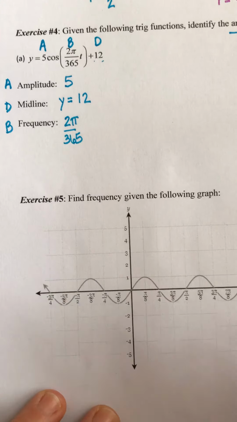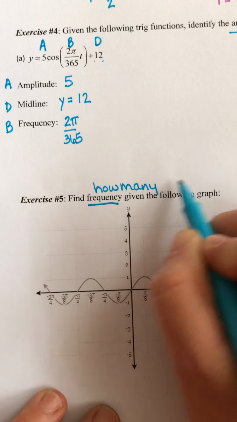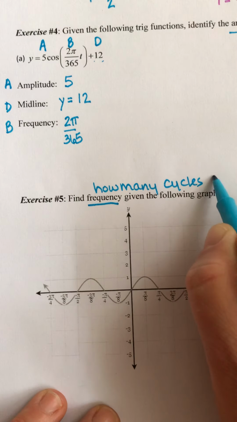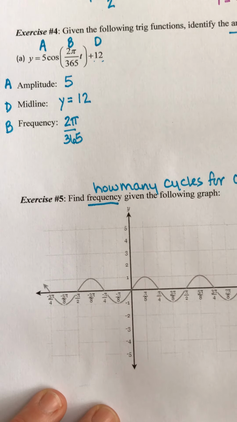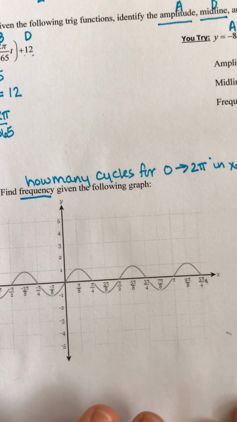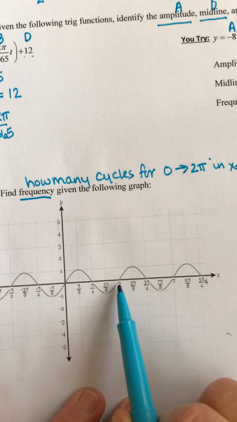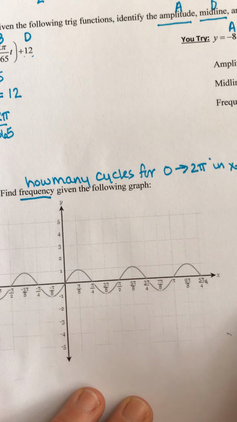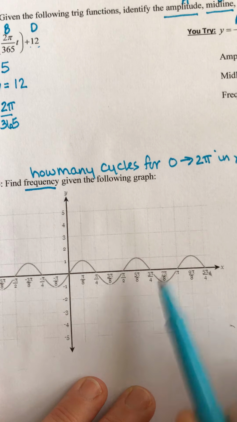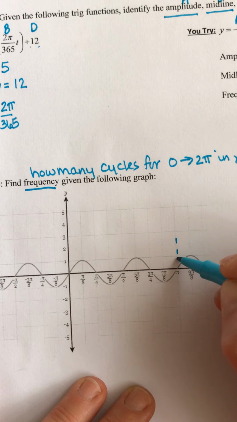The definition of frequency was how many cycles from distance 0 to 2 pi in the x-axis. So let's locate where 0 to 2 pi happens in the x-axis, okay? So I'm looking at the labels here, pi over 8, pi over 4, 3 pi over 8, pi over 2, and this one's pi here. So I don't see enough of the graph, but a property of these wave graphs is they keep repeating themselves. So I'm going to go ahead and use this pi.